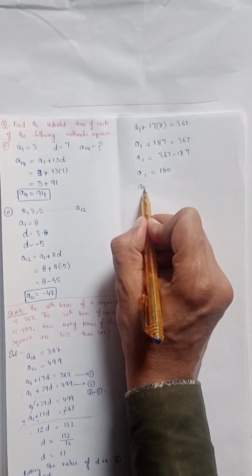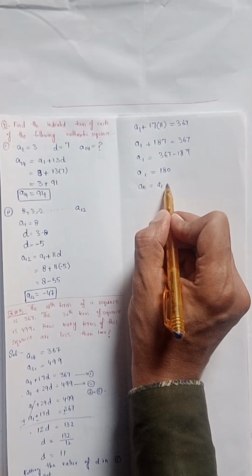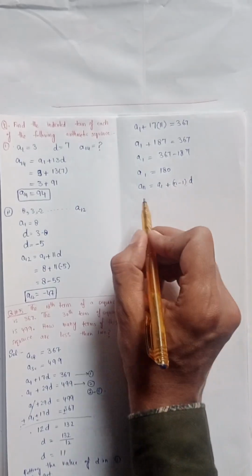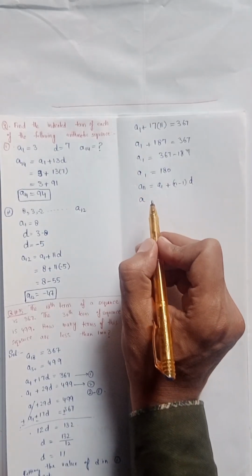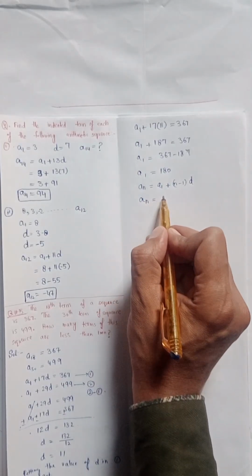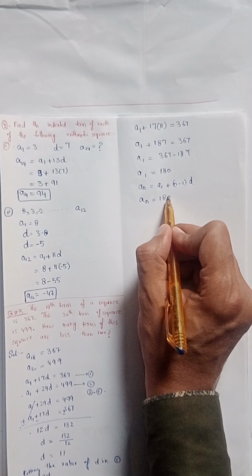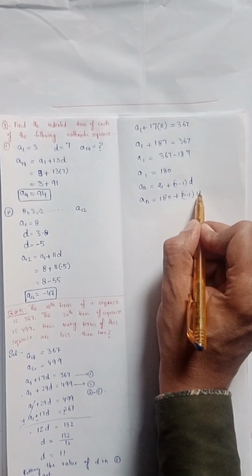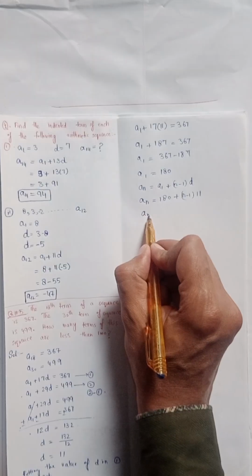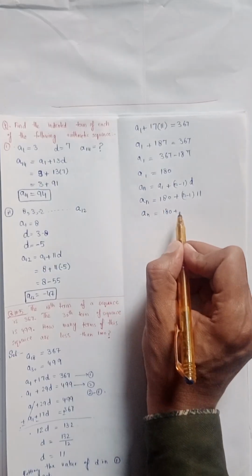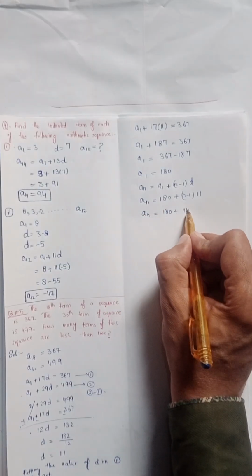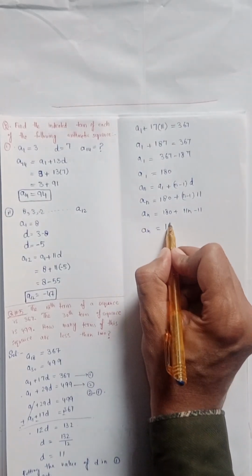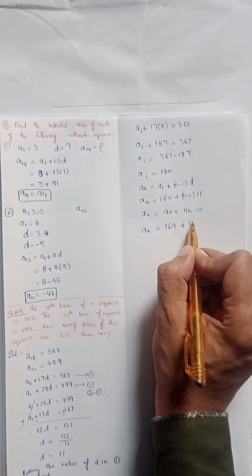And an equals a1 plus (n minus 1) into d, and an equals 180 plus (n minus 1) into 11. an equals 180 plus 11n minus 11. an equals 169 plus 11n.